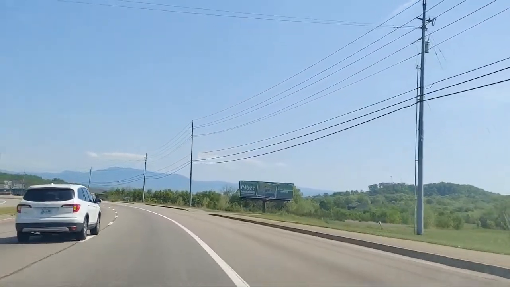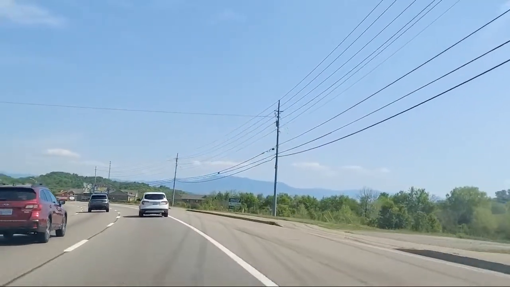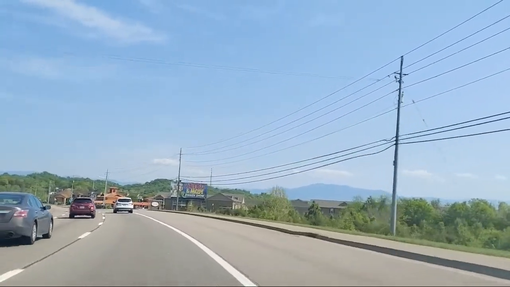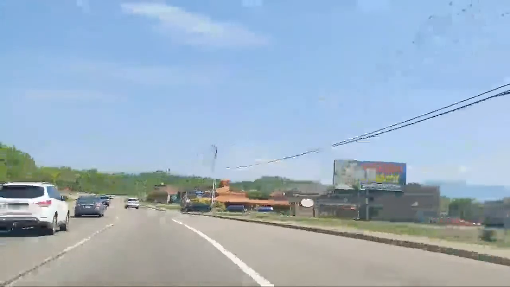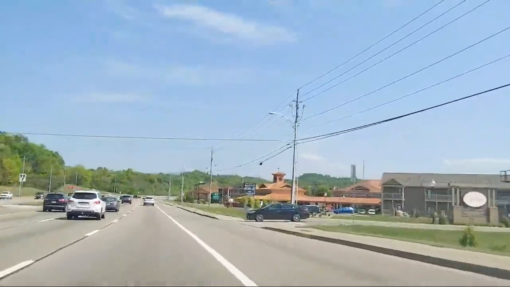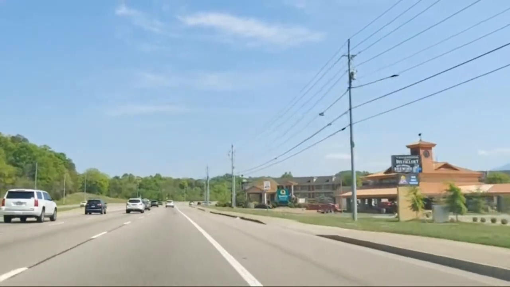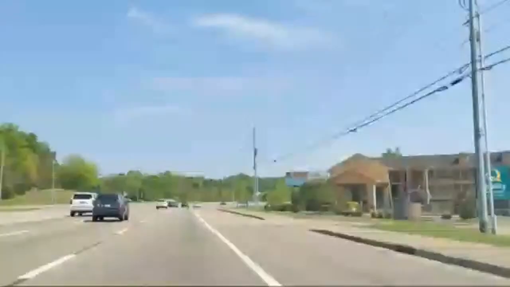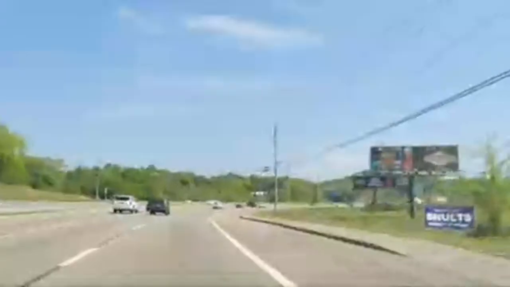Mountains are getting closer. Coming up here, these are the villas. They're leasing right now. They got their own pool. Look like nice places. Then you got the moonshine and the Quality Inn. I mean, everything's right here. And this is way out of the craziness of Pigeon Forge, but only just minutes away.